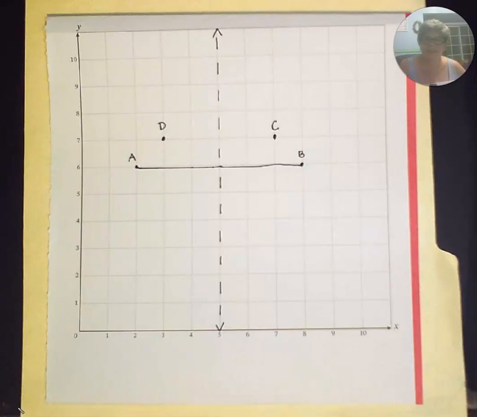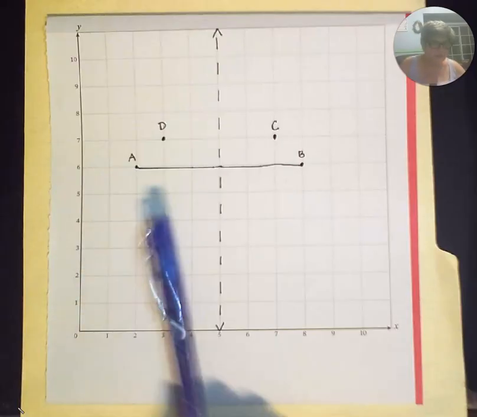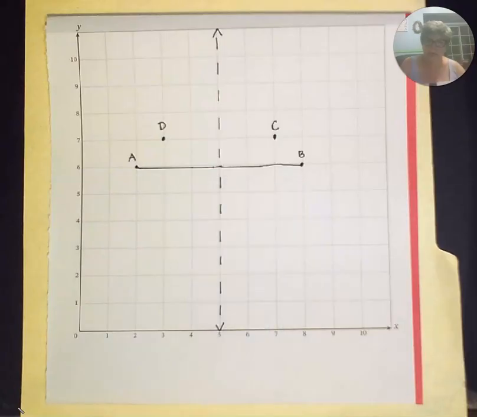All right, here we are in video 2 of lesson 13, module 6, and hopefully you have your second color and you are ready to go. The length of AB is 6, 3 and 3 divided in the middle by a line of symmetry.